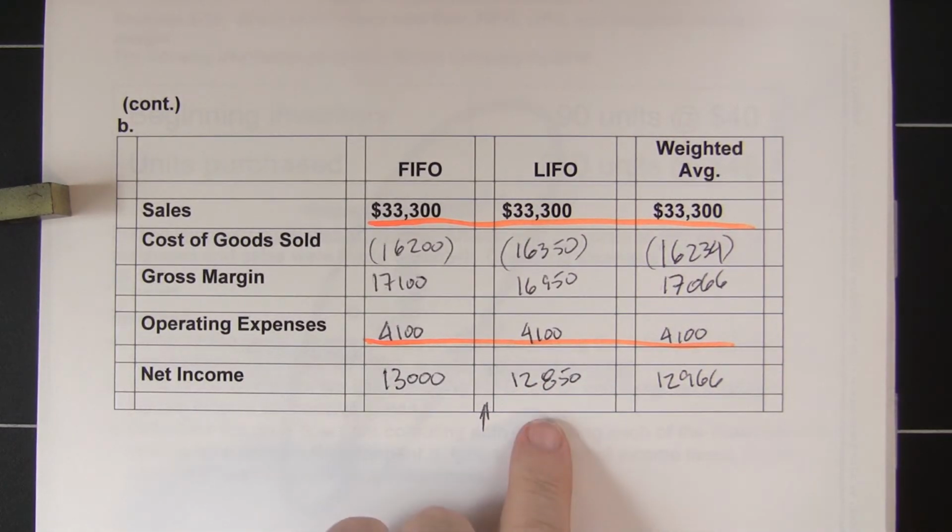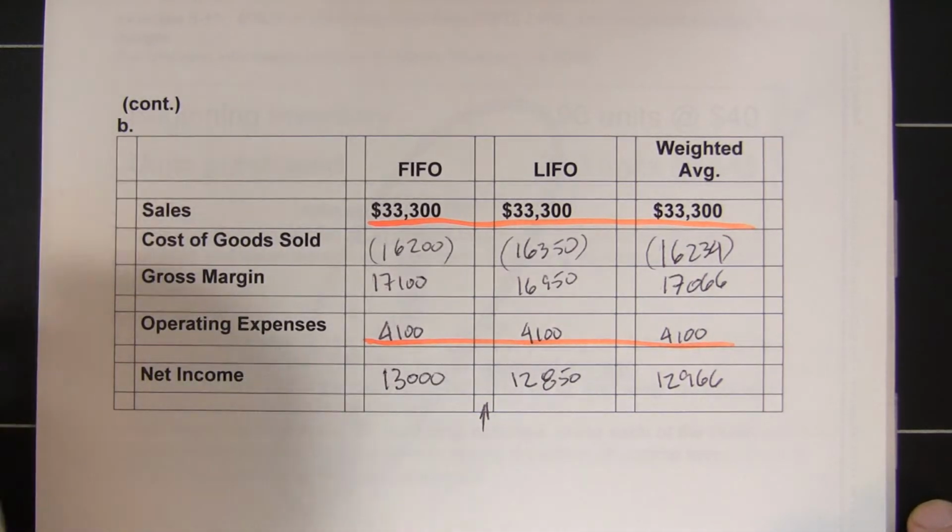LIFO will give the lowest income. And that will save a company taxes. Suppose there was a bunch of zeros behind that. 40% of a bunch of zeros is a lot of money. That's why companies, if they can and if it's worth it to them, will choose LIFO. Only the very largest companies do LIFO because it is fairly time consuming with regard to accounting.